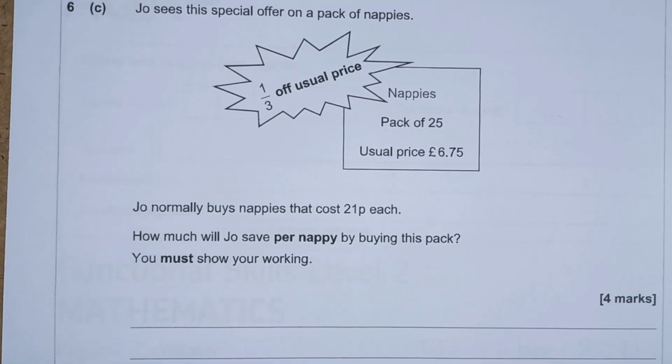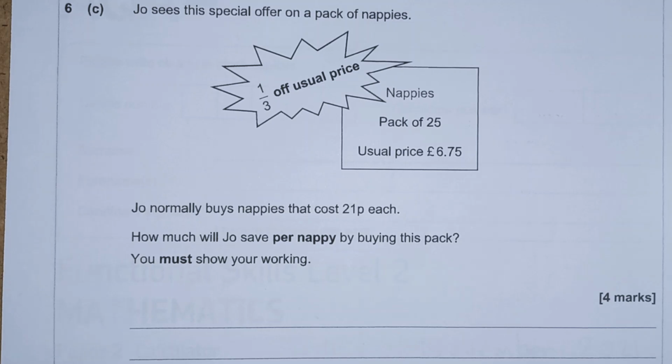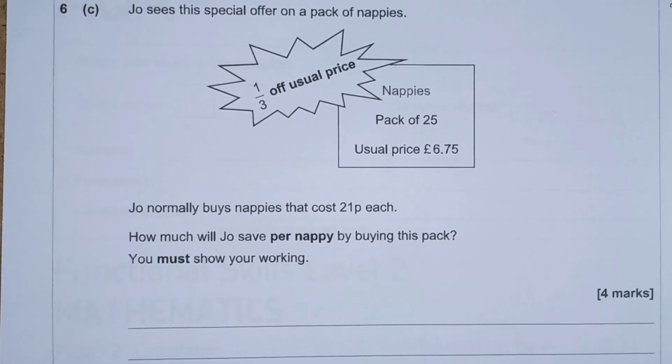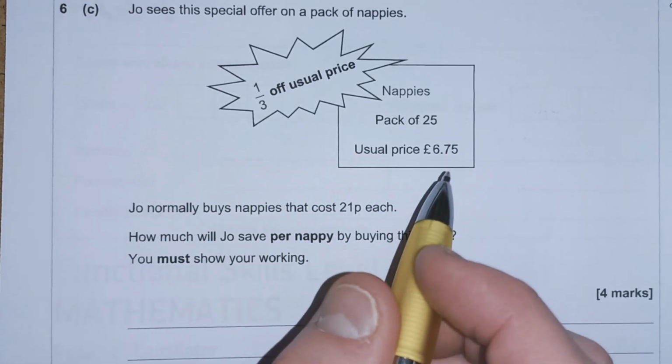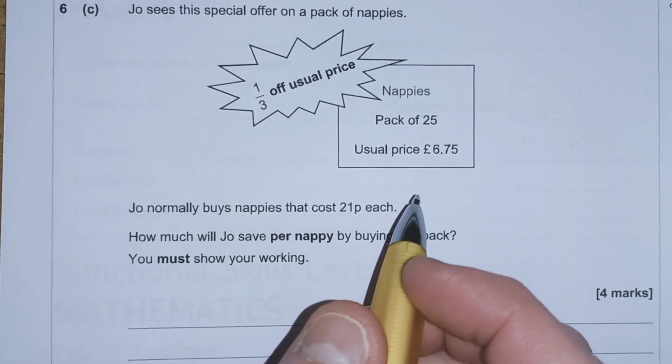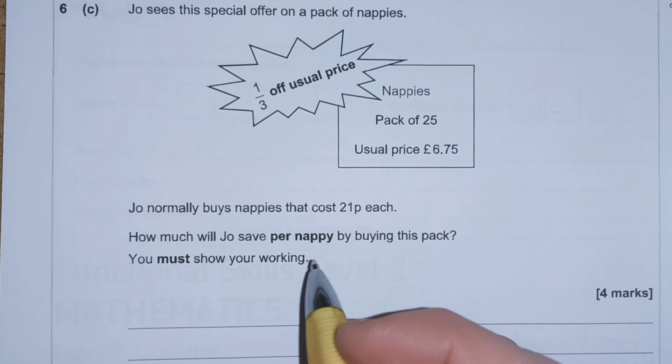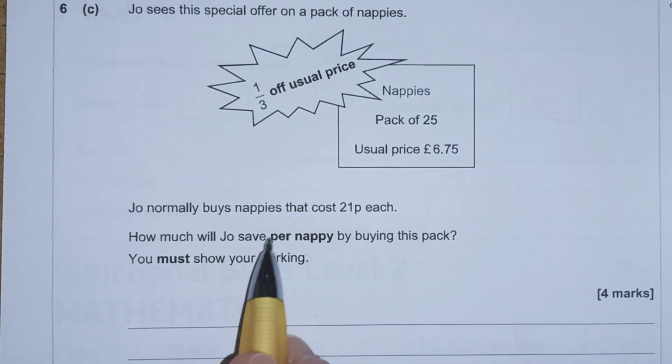C. Joe sees this special offer on a pack of nappies. We've got 1/3 off usual price. Pack of 25 nappies, usual price £6.75. Joe normally buys nappies that cost 21p each. How much will Joe save per nappy by buying this pack? You must show your working.